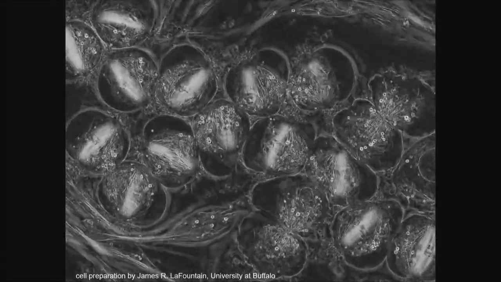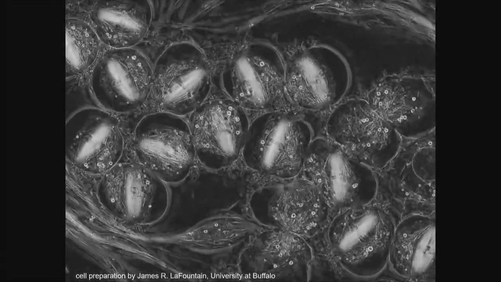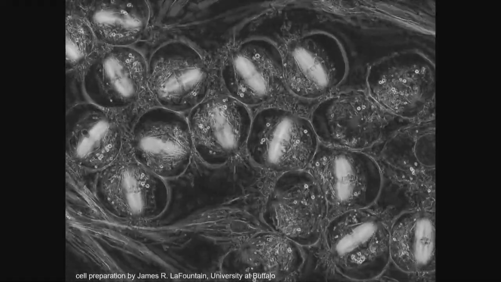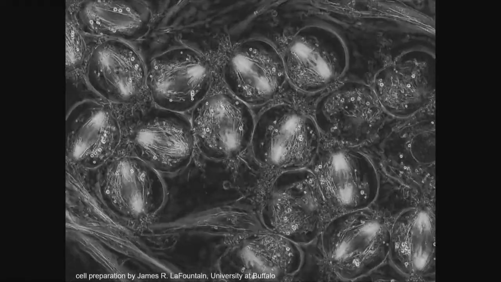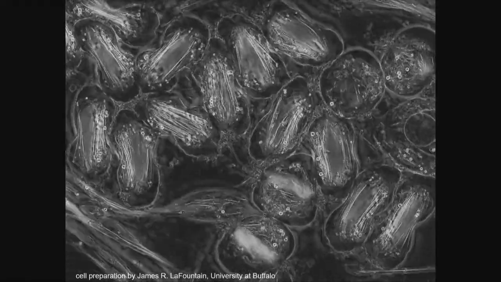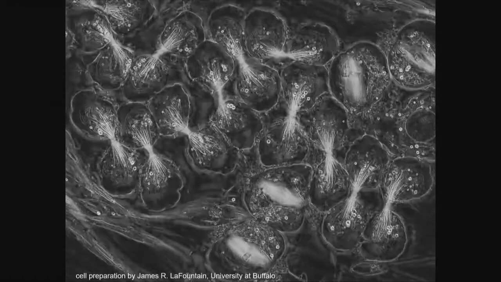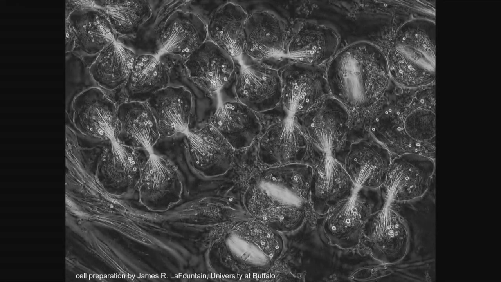So now you can see the spindles forming, the microtubules attaching, and then once it's completed. And these are all still to a large part a mystery, how this all works mechanically, from a signal point of view.